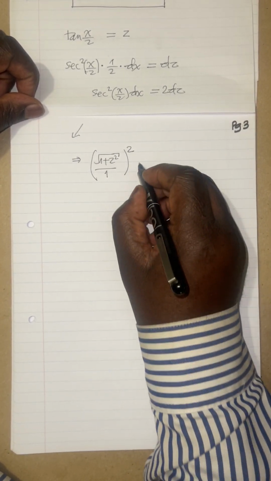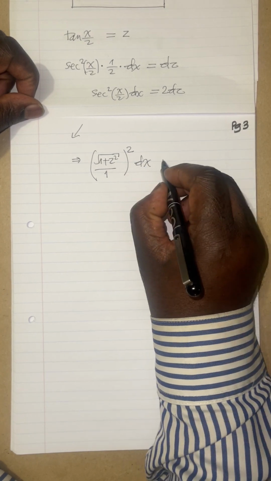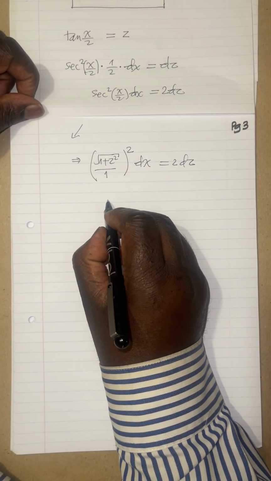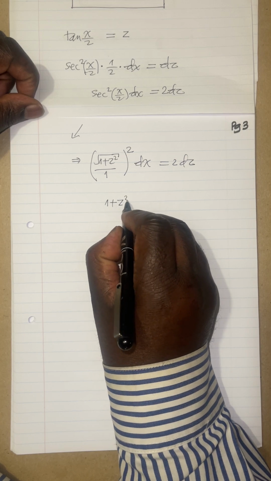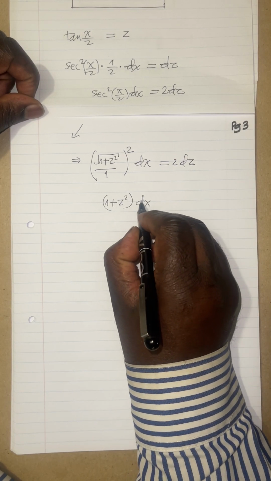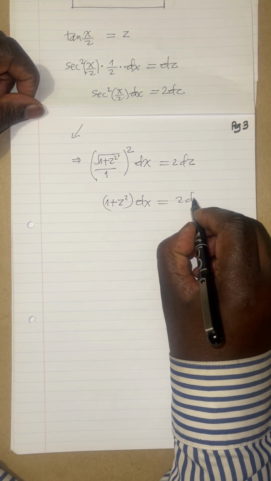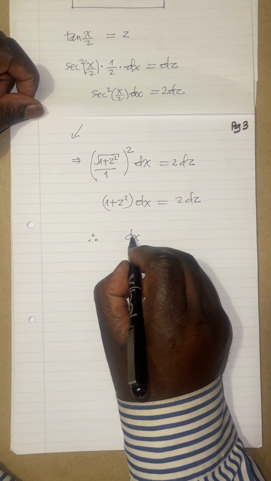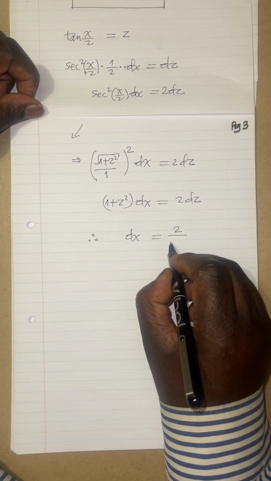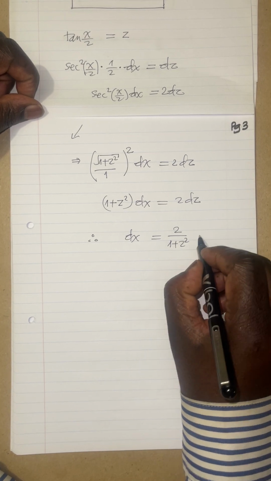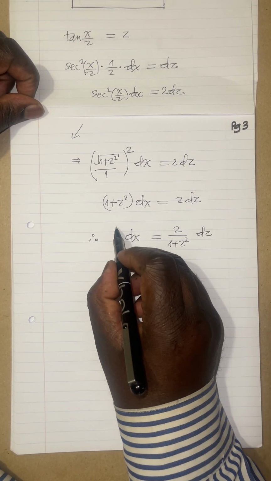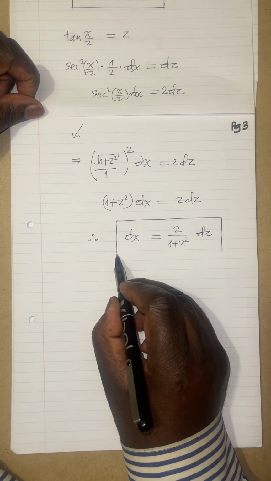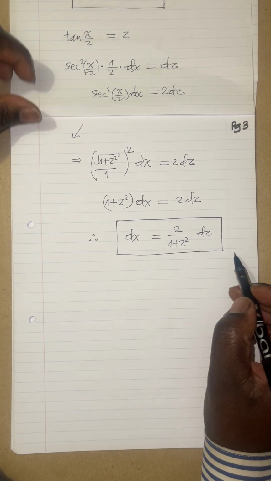I have to square that. And then I have dx. This is equal to 2 dz. Now simplifying this, you'll agree with me that the answer is just 1 plus z squared in brackets dx. And this is equal to 2 dz. Taking us to another very critical result, which is dx is equal to 2 over 1 plus z squared dz. That's the transition.